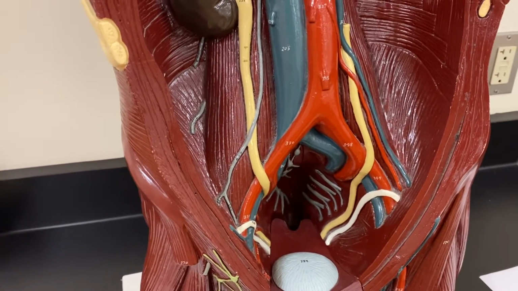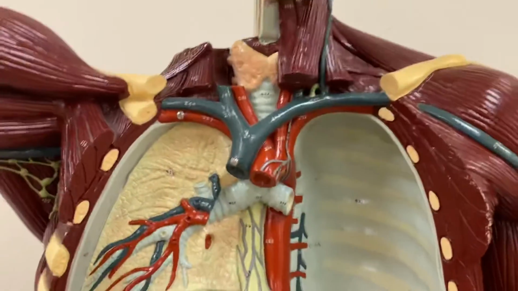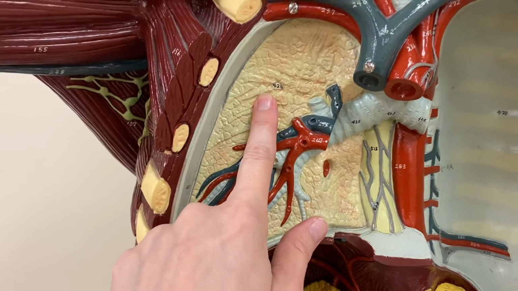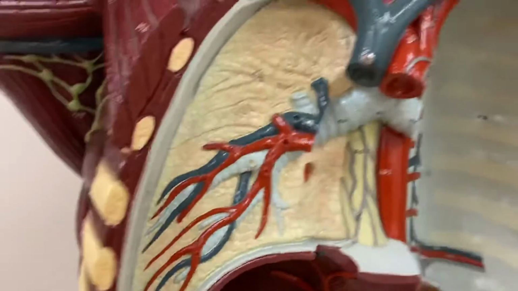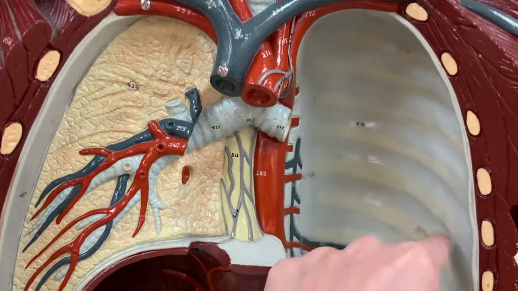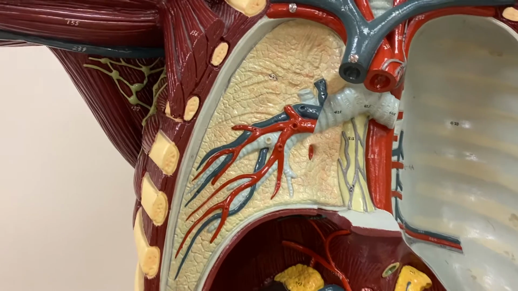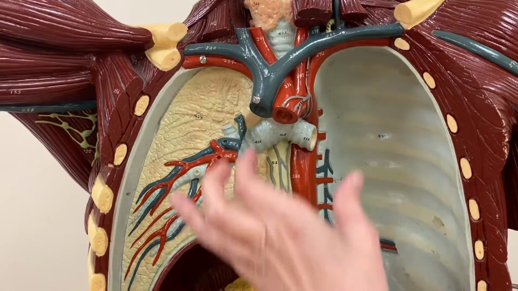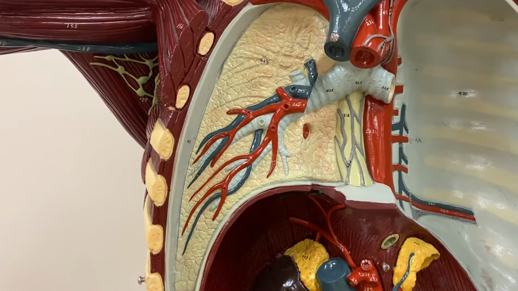Okay, in the thoracic body cavity, going back to our list, are organs. This one is a lung. Here's the other lung. Each lung is in a body cavity called a pleural cavity. In between the two lungs is an area called the mediastinum.